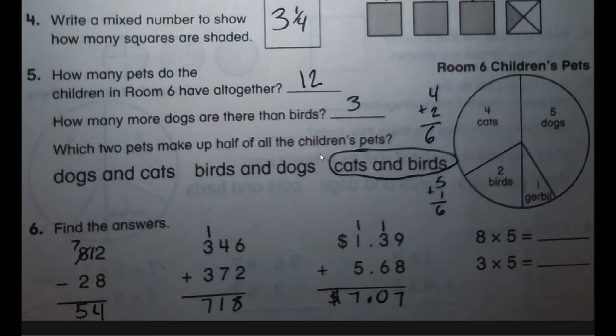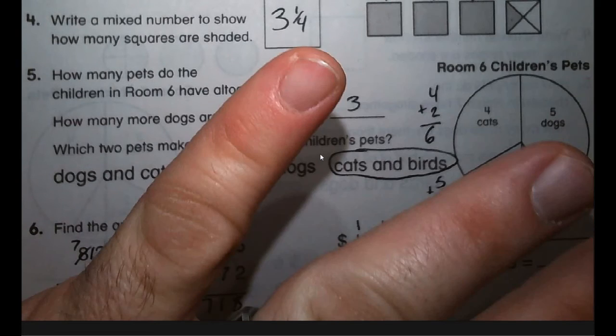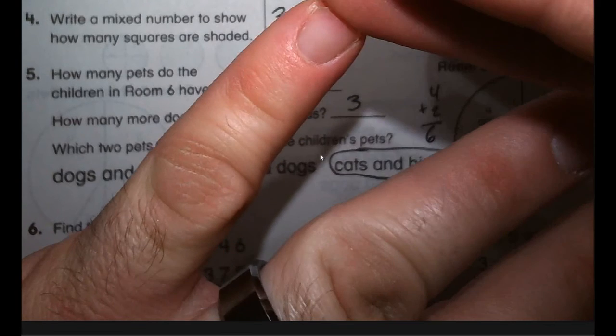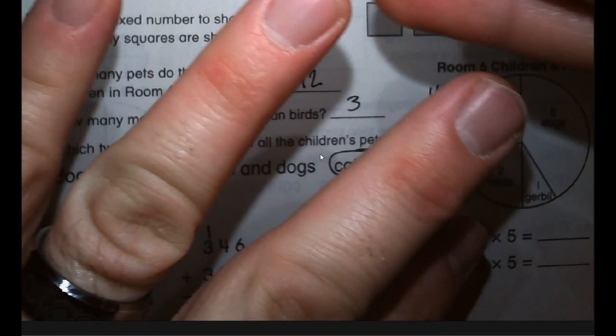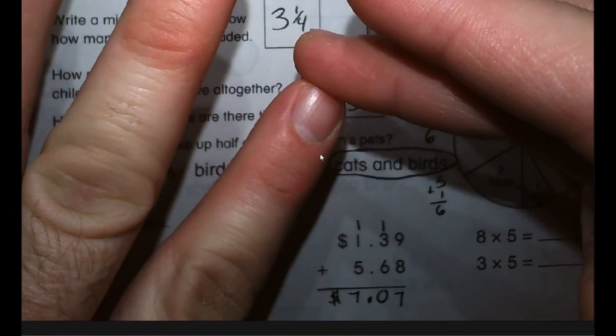Actually, I might be able to do this. 5, 10, 15, 20, 25, 30, 35, 40. So 8 times 5 is 40. Okay, that's a silly 0. Boom, there we go. Fixed it.